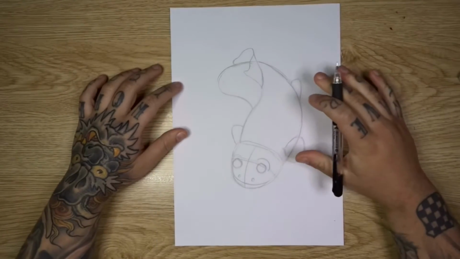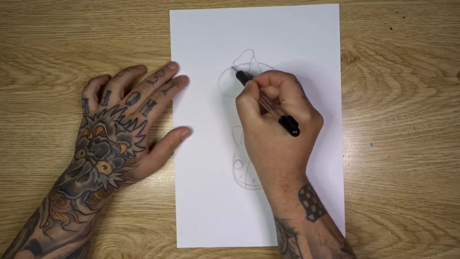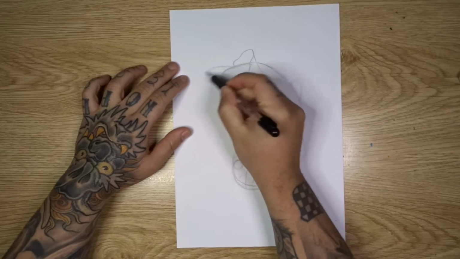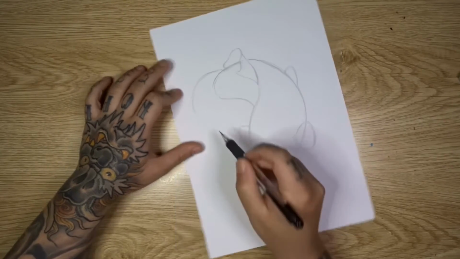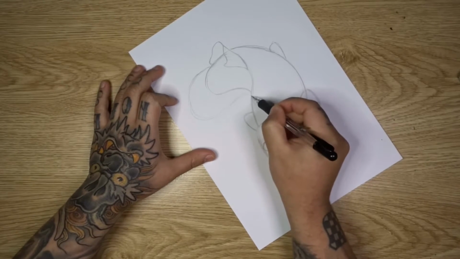Okay, once you've done this, you can put in the line for your tail. We're just going to drop in a simple construction line for now. So coming from this top edge, we'll come out like this. You want it to come out quite far from there. Loop back around and just follow the shape of your body back a little bit like this.